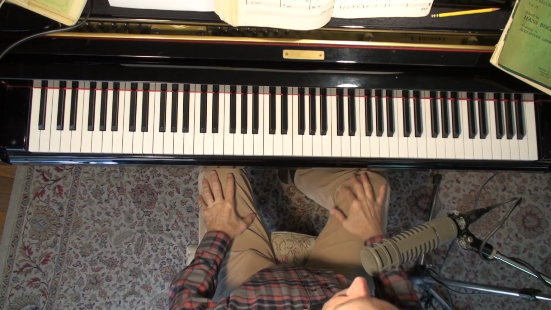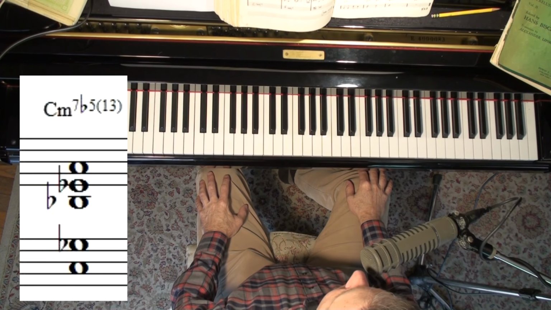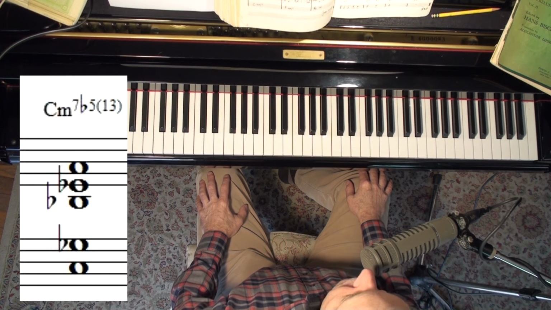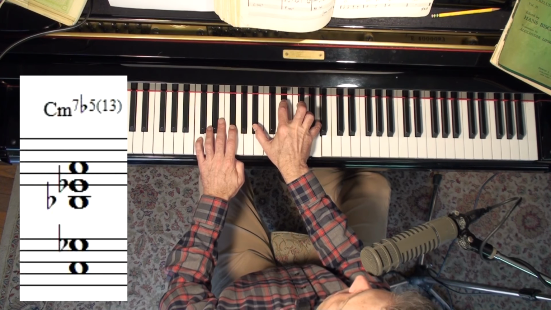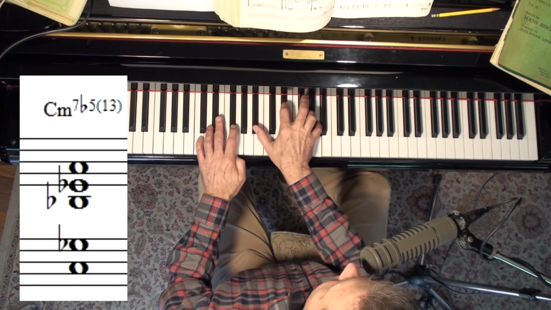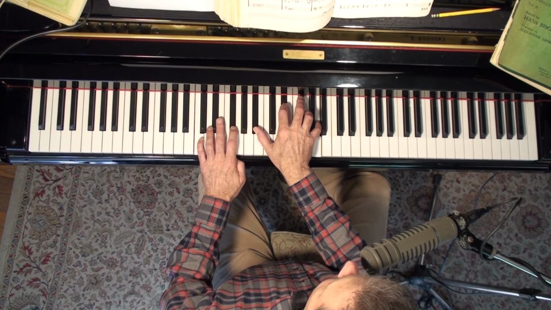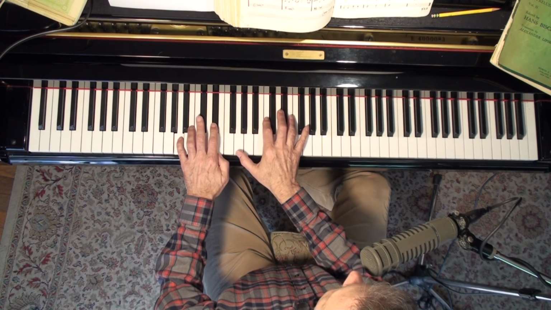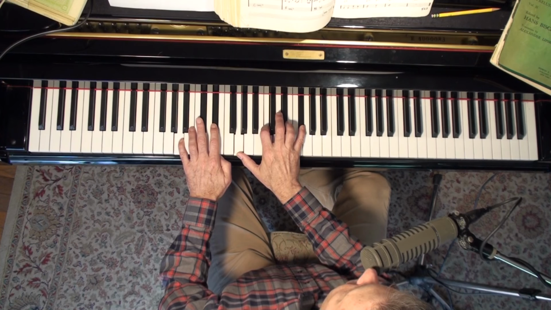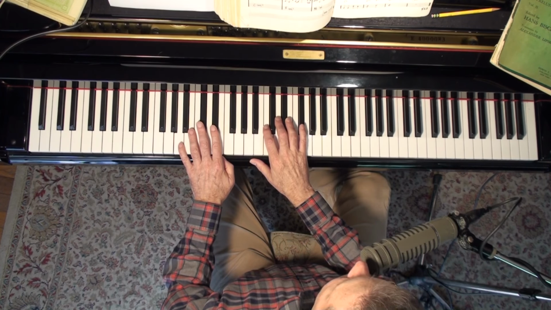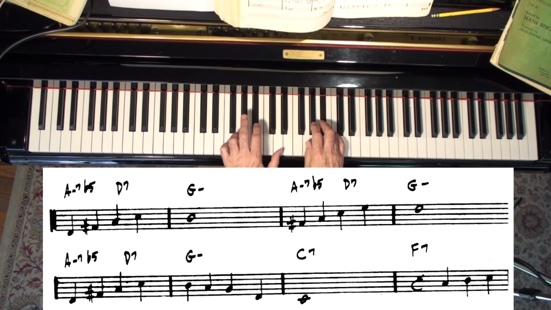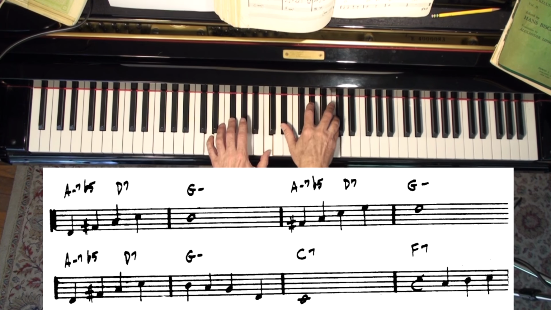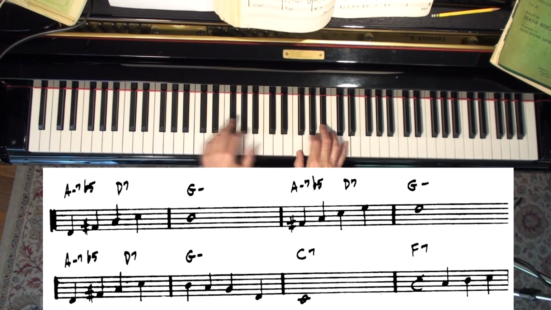Okay. Yeah, I did find one example of the minor 7 flat 5 with a 13 on top. Okay, that would be this chord. All right. And where did I find it? I found it in There Is No Greater Love. It was an A minor 7th with an F sharp on top. But it happens down there in the B section where it goes right there.